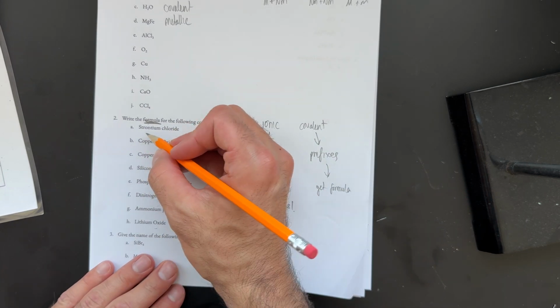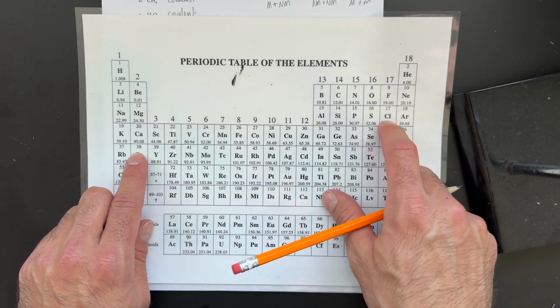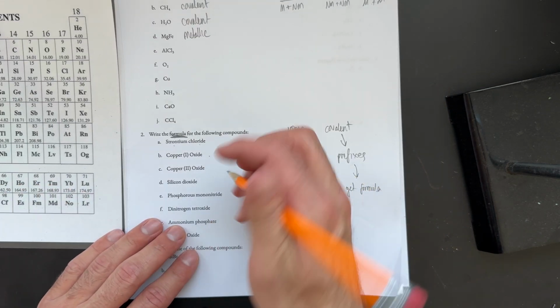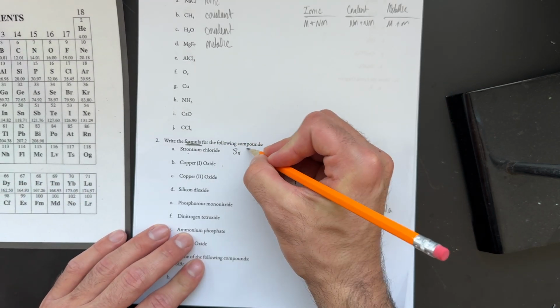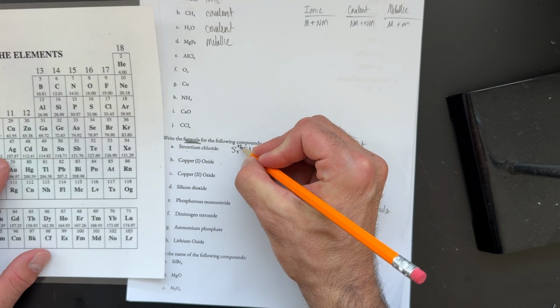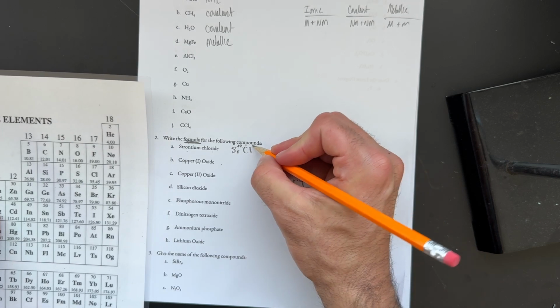Okay, and so here, strontium chloride. Strontium is Sr, chloride is Cl, and so we have a metal and a non-metal, therefore we're ionic, and so we have to determine the formula based on the charges. Well, what's going to be the charge of Sr? It has 2 valence electrons, and so it's going to have a +2 charge, and then Cl has 7, so it's going to gain 1 electron, and it's going to have a -1 charge.